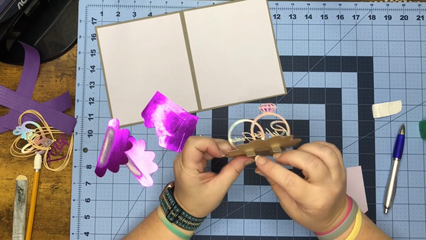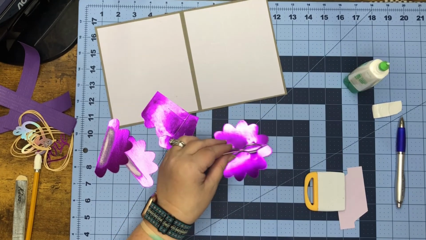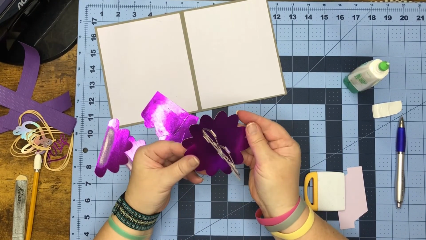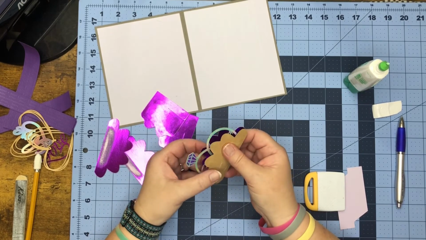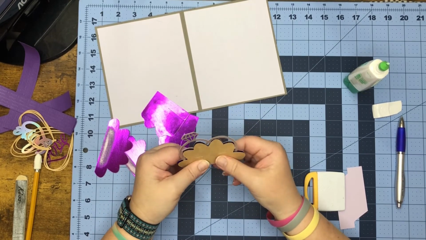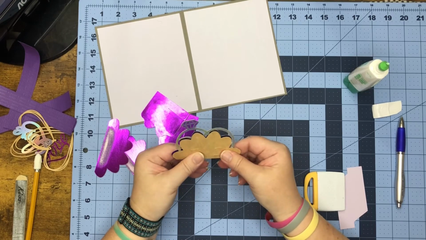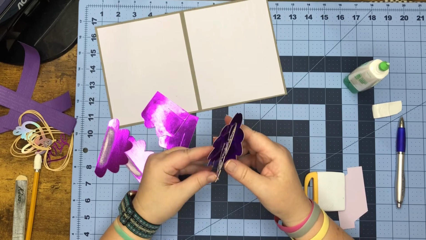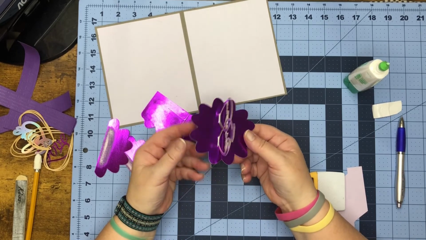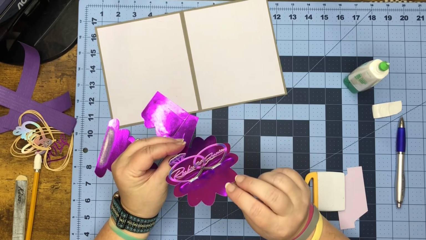So let's do that. And then what we can do is work this towards the ring and give it a good fold. And there we have the top part.